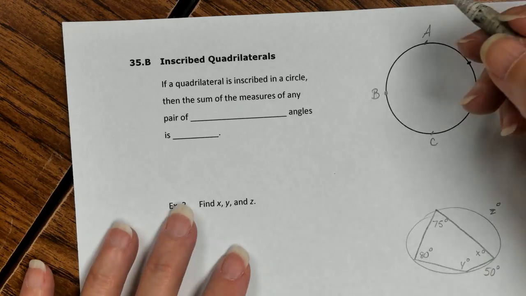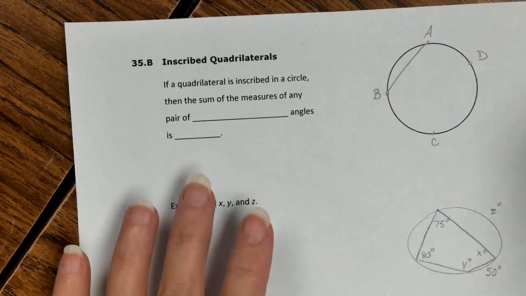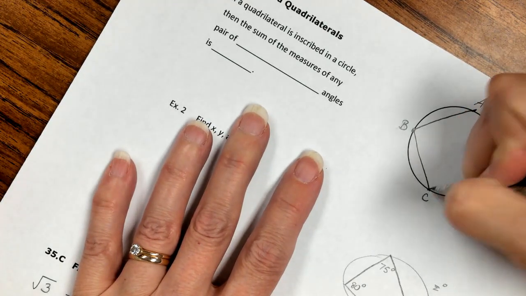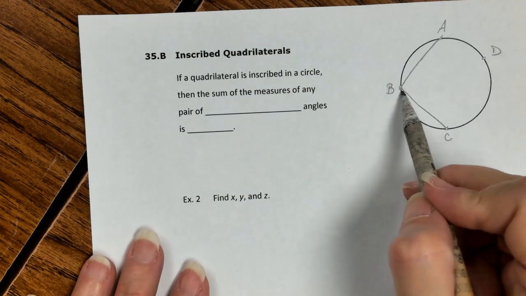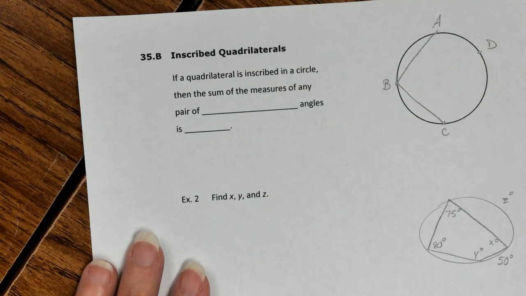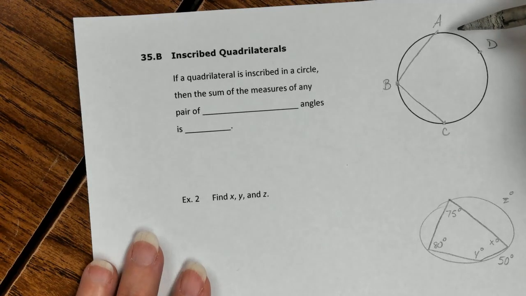So if we happen to connect A and B, and also B and C, angle B here is inscribed in the circle, and the measure of angle B is half of arc ADC. This is the intercepted arc.